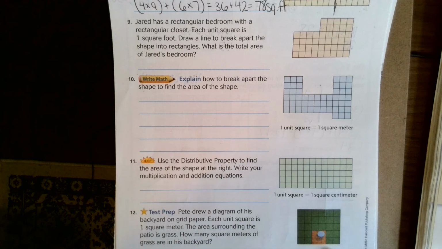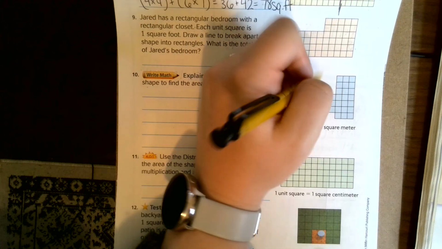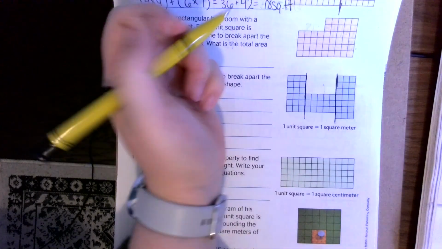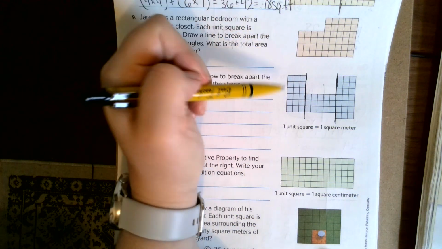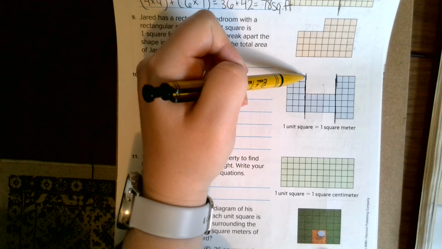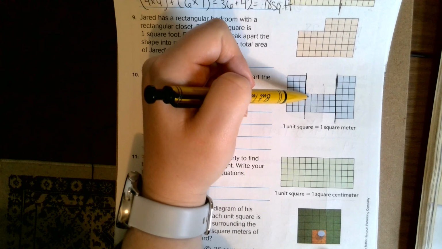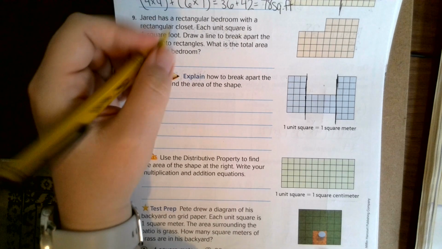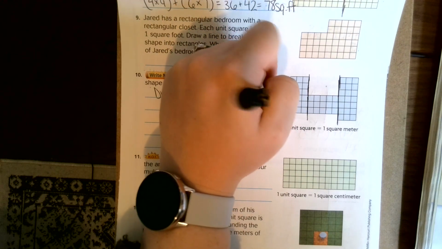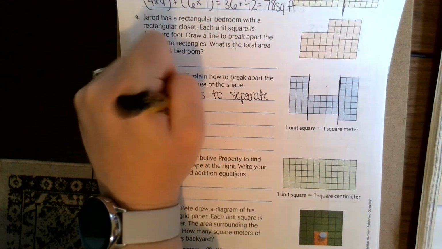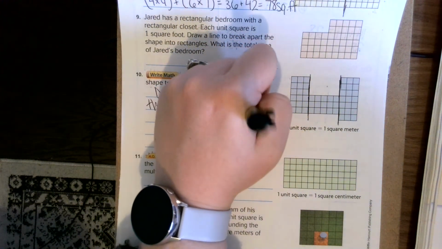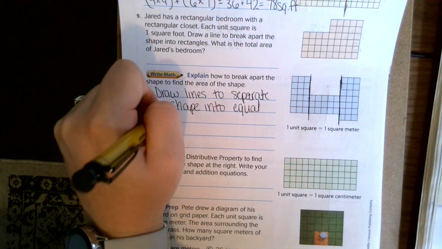Question 10. I'm going to break the shape apart this way. And why did I decide to break it apart? So that I could create my equal arrays. So I might say, draw lines to separate the shape into equal arrays.